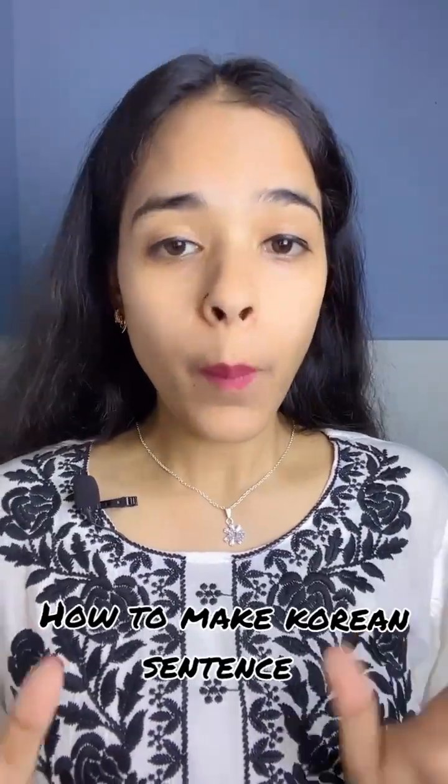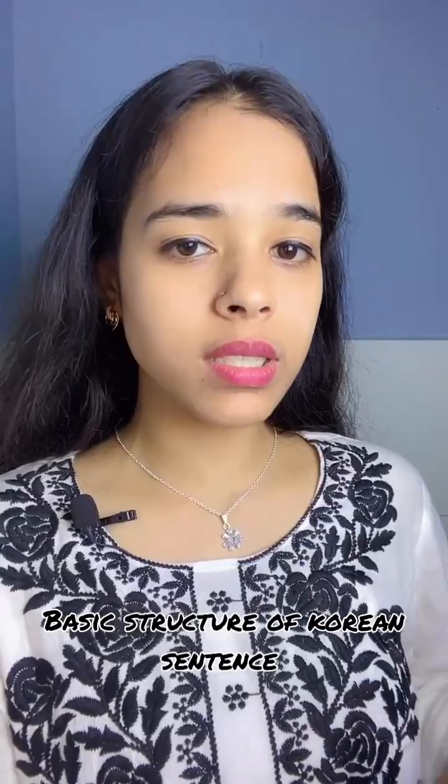How to make Korean sentences, basic structure of Korean sentence. आज इस वीडियो में मैं आपको बताने वाली हूँ कोरियन सेंटेंस कैसे बनाते हैं. बेसिक, एकदम बेसिक, लाइक सब्जेक्ट, वर्ब, ऑब्जेक्ट किस तरीके से पुट करते हैं ये सब.